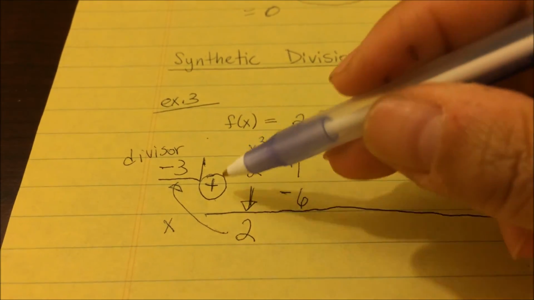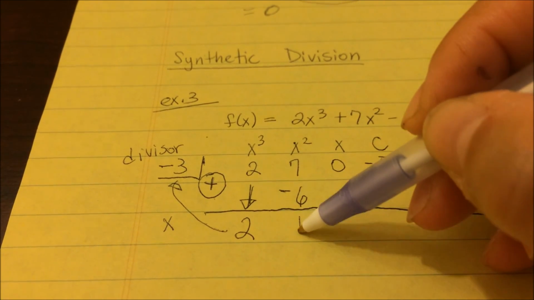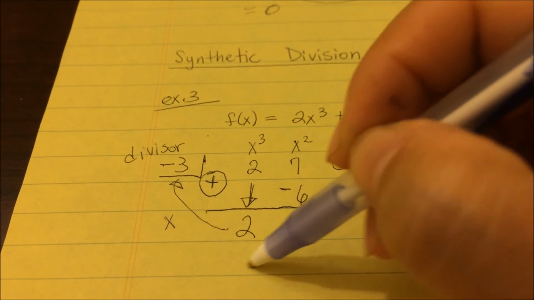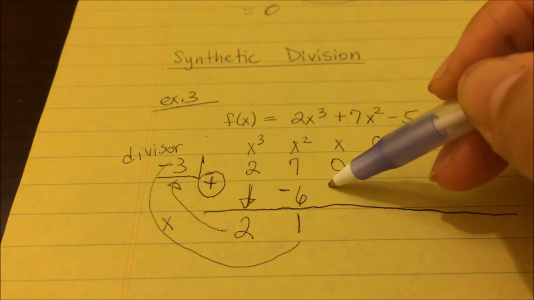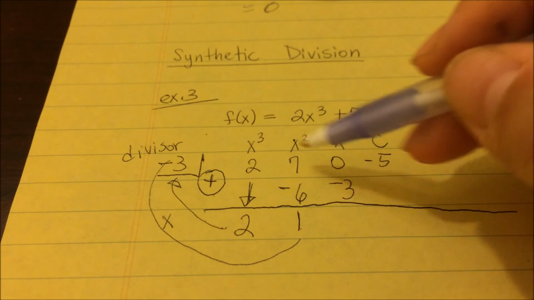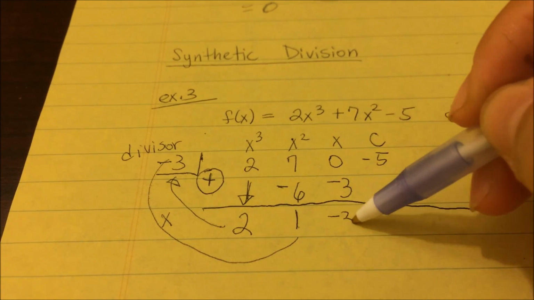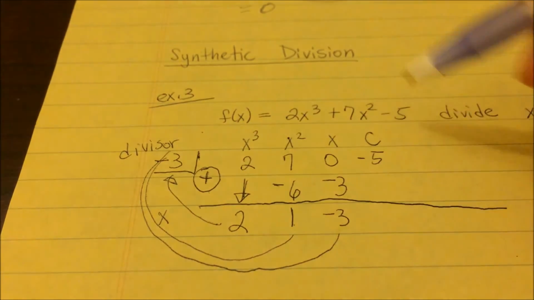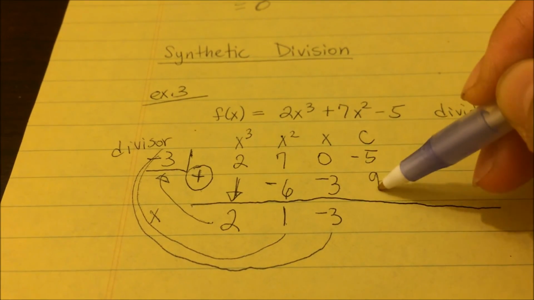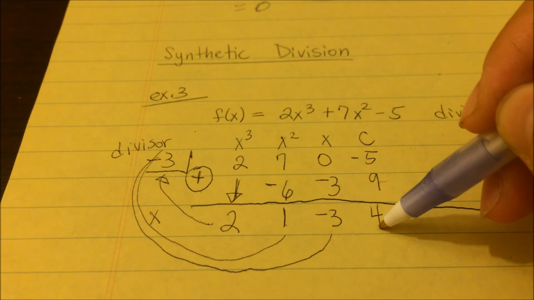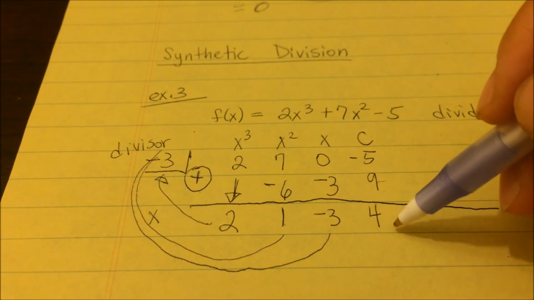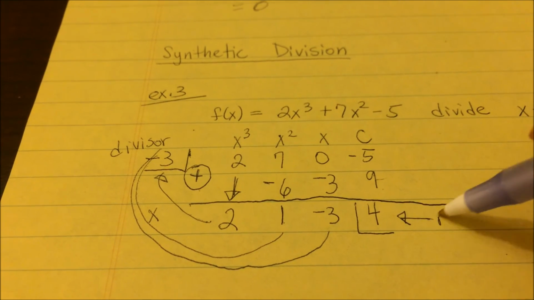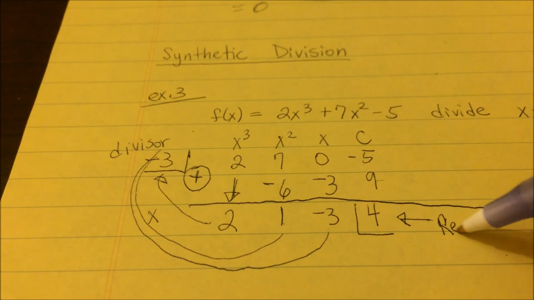So it's 7 plus a negative 6, which is 1. Once we get to this part, it's routine: 1 times negative 3 is negative 3. 0 plus a negative 3 is negative 3. Negative 3 times negative 3 is 9. And then the 4 right there, because negative 5 plus 9 is 4. Now, this last box right here is called the remainder.